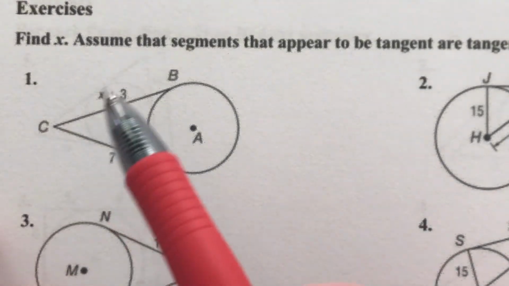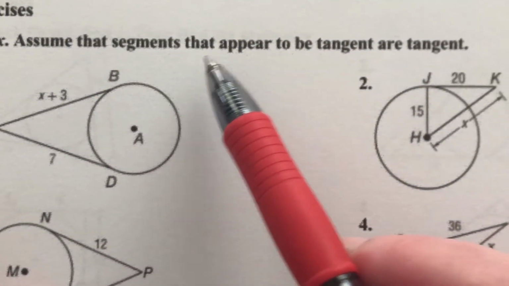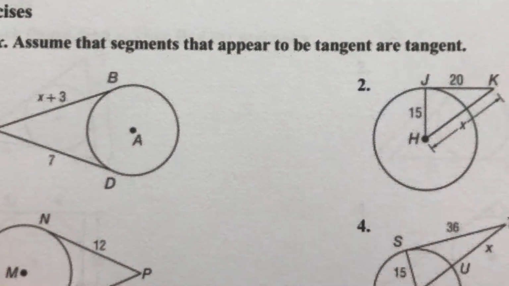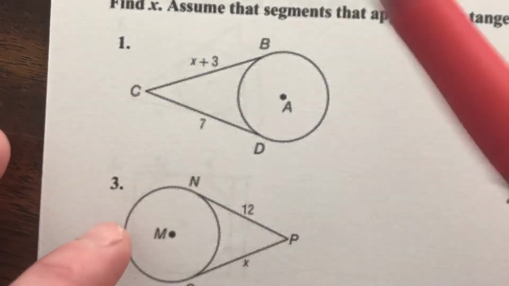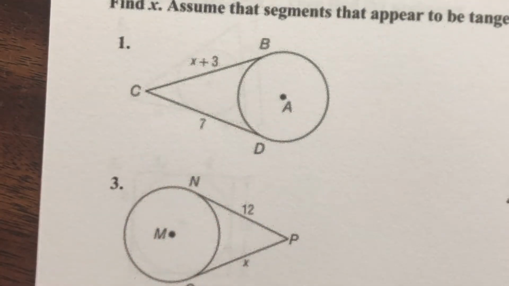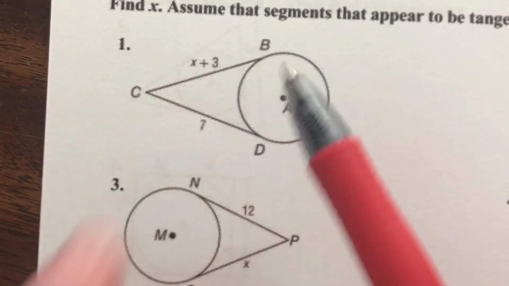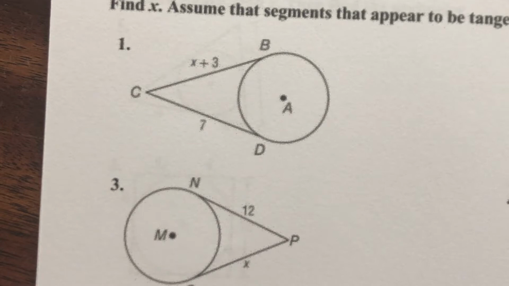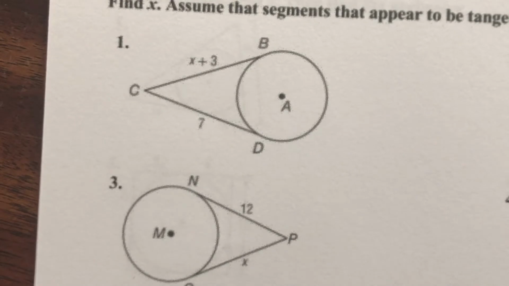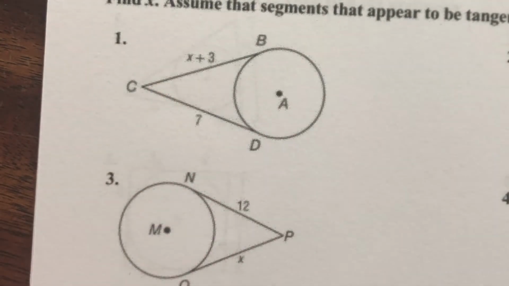It says find x. Assume that segments that appear to be tangent are tangent. They're not always, right? In this case, they are. But once you get into more complex problems with circles, sometimes lines will look tangent, but like I said, they won't be tangent. They'll be super close, like a degree off, but they won't actually be tangent. And you have to remember those rules of tangency, like a tangent line is perpendicular to the radius. So these lines are tangent, right?